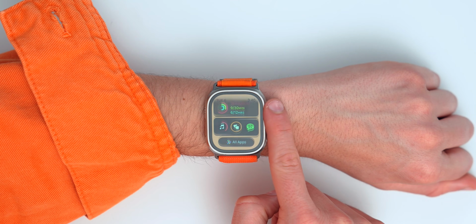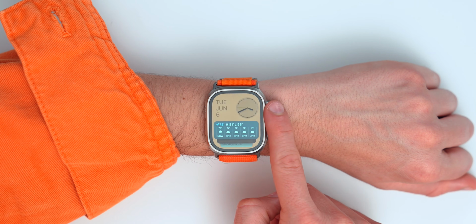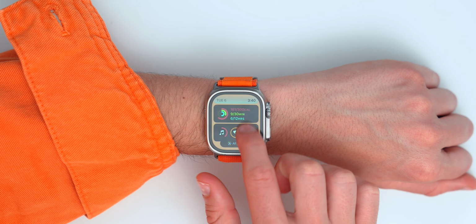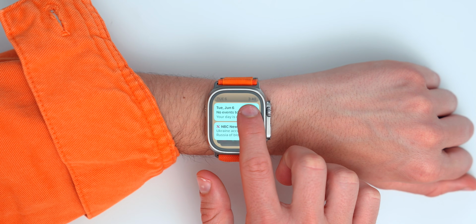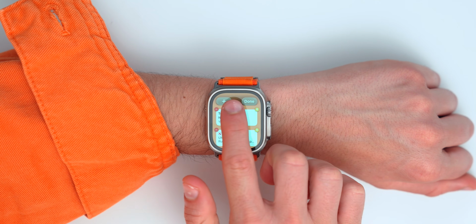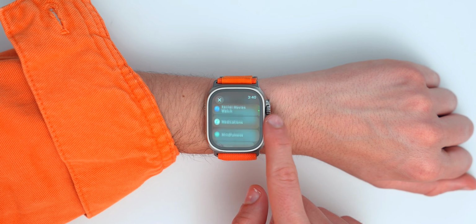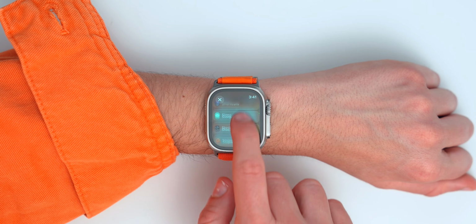Widgets are now available on the Apple Watch by simply swiping up on the digital crown on a watch face, and there you go. You can now see all of the brand new widgets. They look the same as on the iPhone, but it's really useful to have them on the Apple Watch. If you want to edit them, you simply hold down, and if you want to add a new one, you tap that plus icon. There's a bunch of widgets that you can choose from.